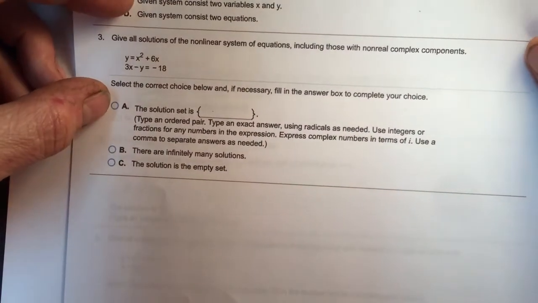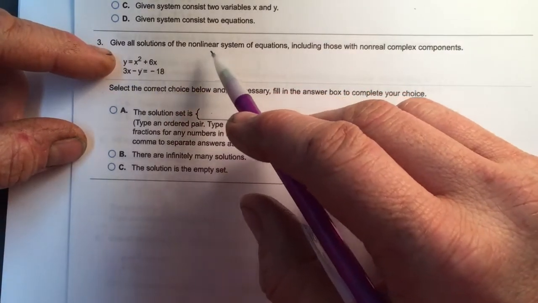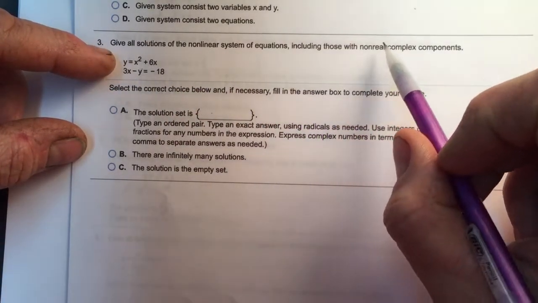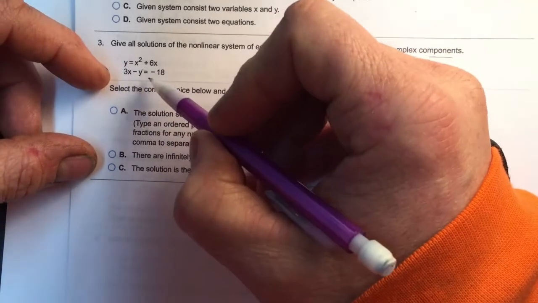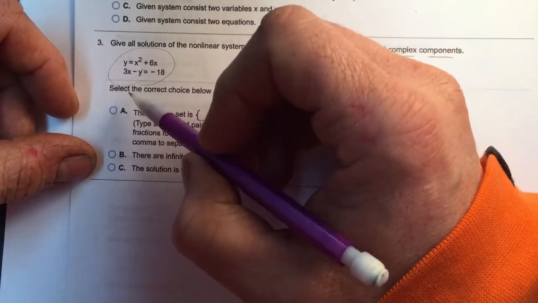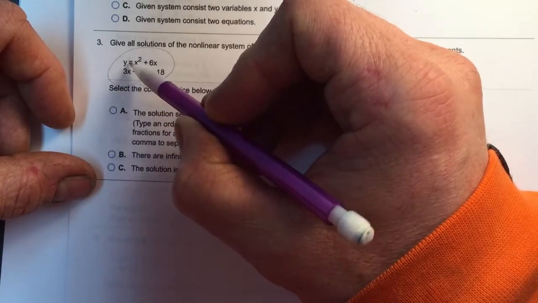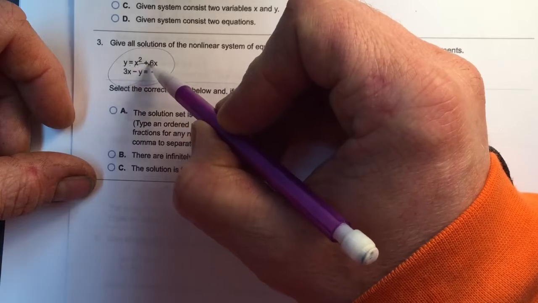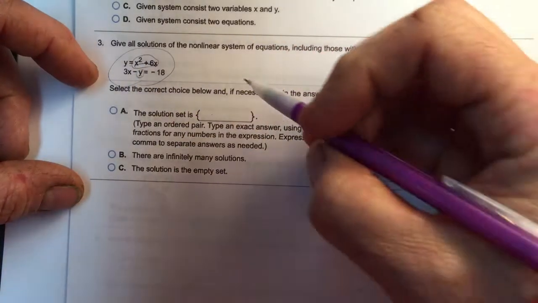All right, so here we come right here, number 3. Give all the solutions of the nonlinear systems of equations, including those with non-real complex components. So we're going to solve this system right here. Since y equals this right here, I'm going to take this and just sub it in for y down here.